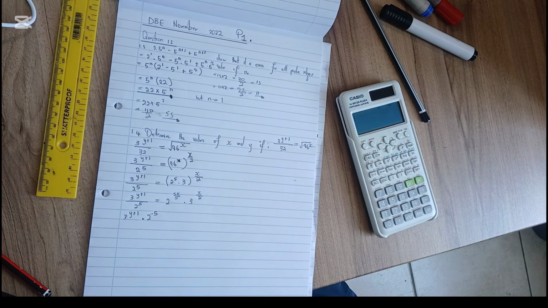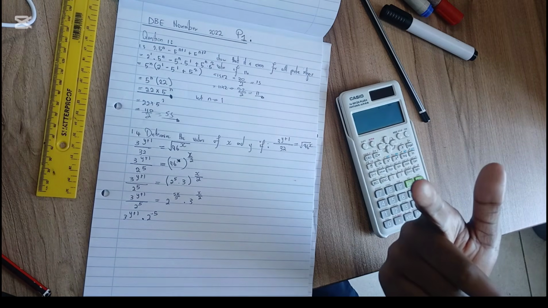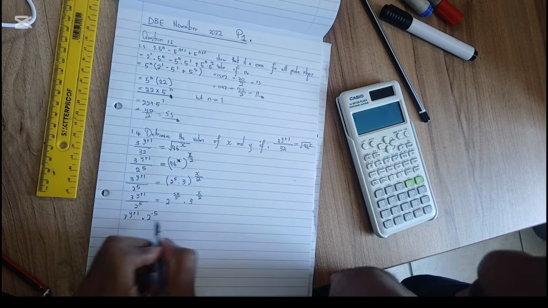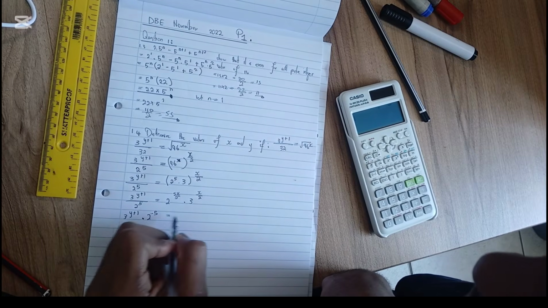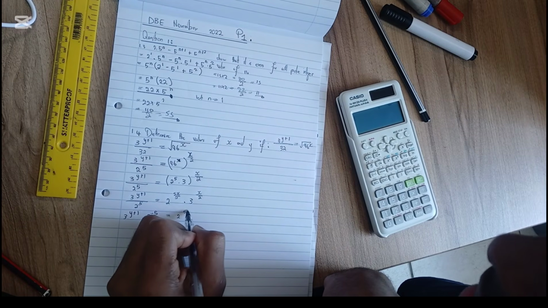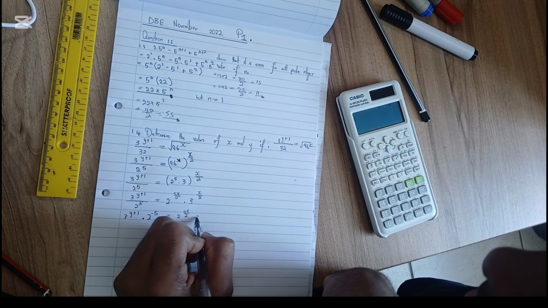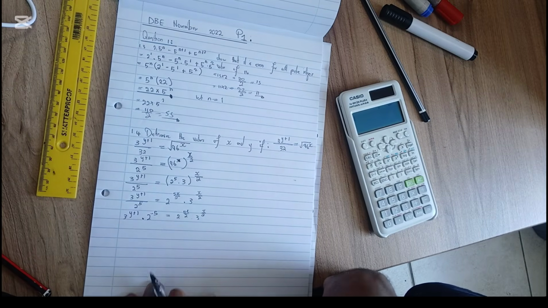If it was positive in the denominator, when it goes to the numerator, it becomes negative. When it's negative in the denominator and it's going to the numerator, it becomes positive. So in our case, it's going to be negative 5, and then we have 2 to the 5x over 2 times 3 to the x over 2.